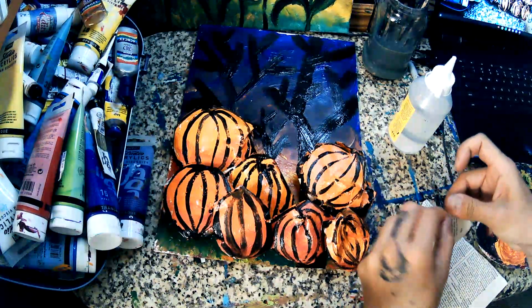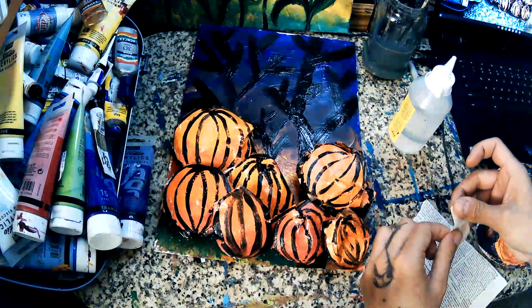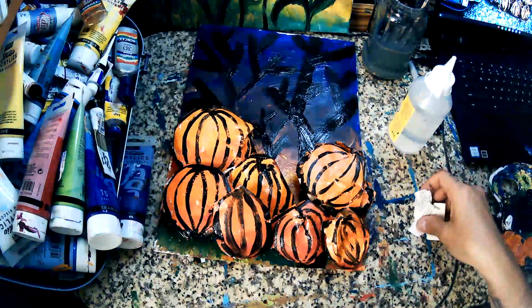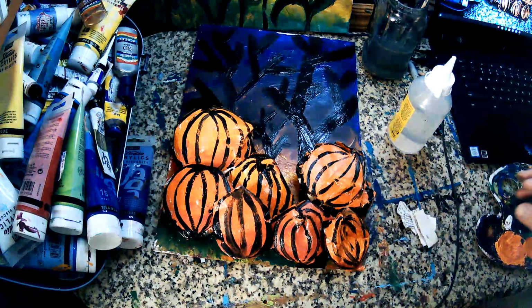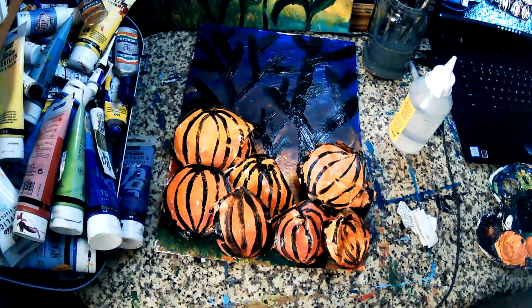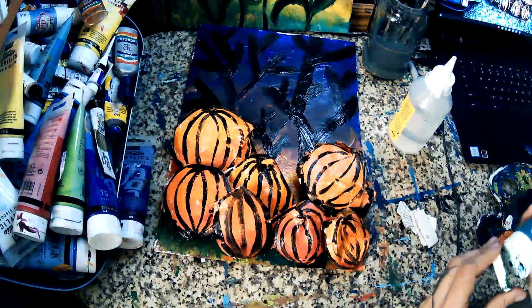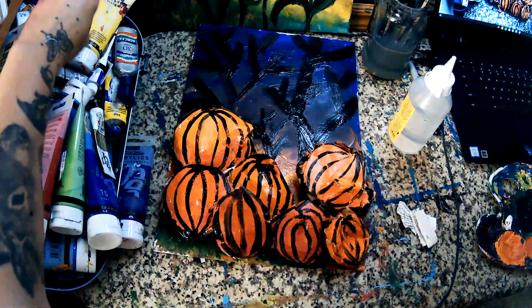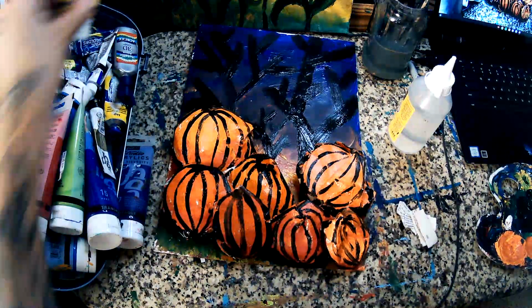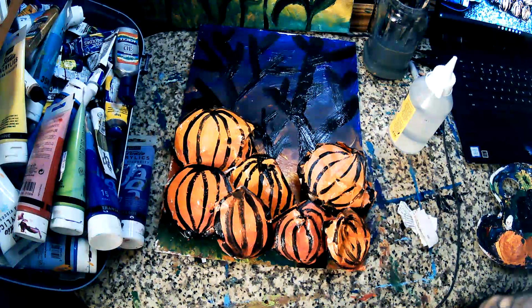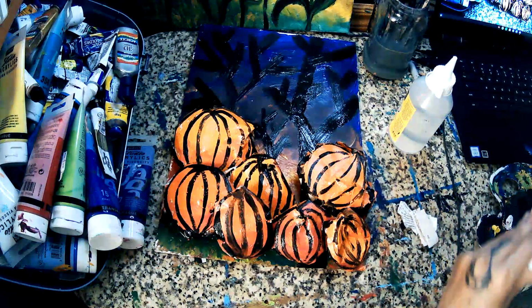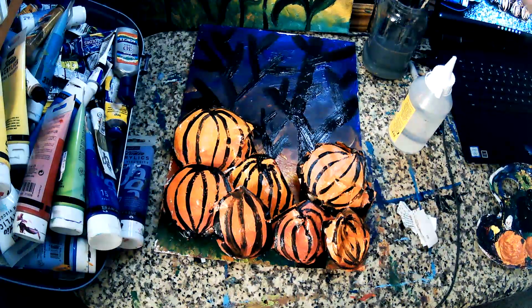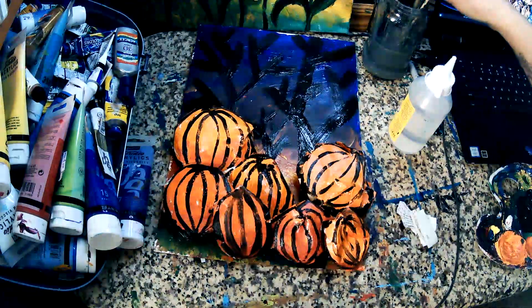Okay, so we're done with our pumpkins, and the last touch that we are going to give to our pumpkins is the following. You are going to tear. I have 1, 2, 3, 4, 5, 6, 7. So you're gonna tear 1, 2, 3, 4, 5, 6, and 7. So because I have 7 pumpkins, I need 7 stems. Okay?